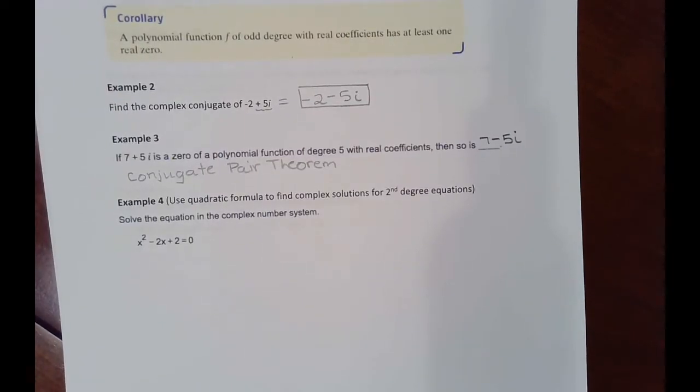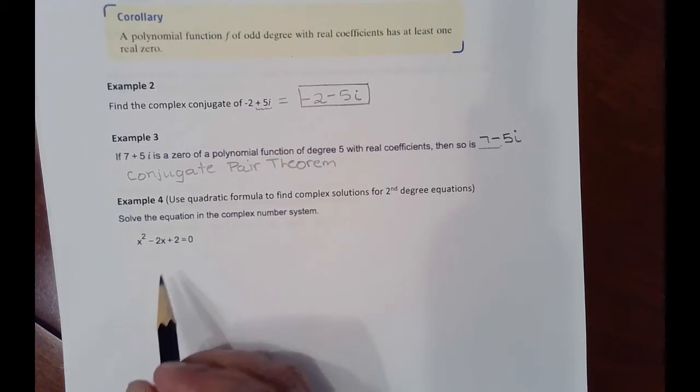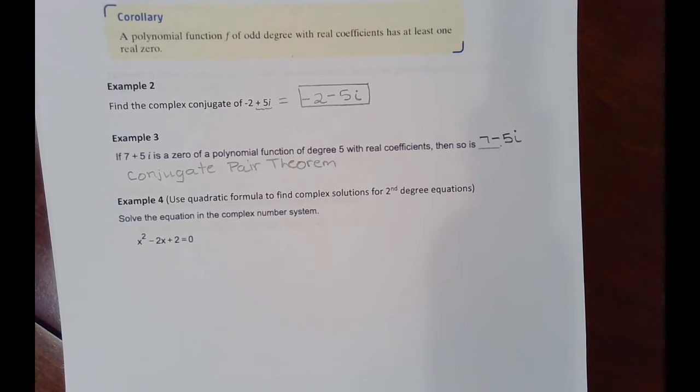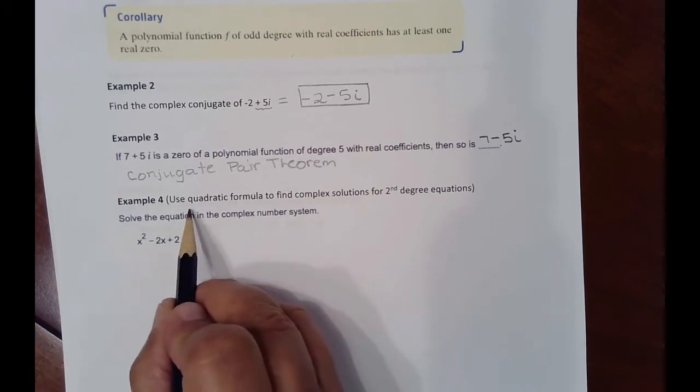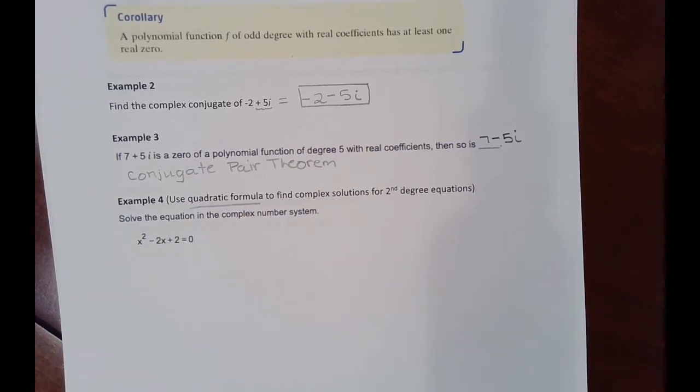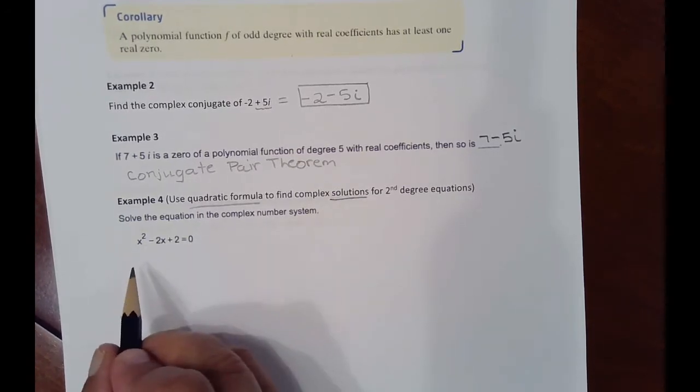Now finally we get to example 4, and it says use the quadratic formula to find complex solutions for the second degree equation. Solve the equation in the complex number system. So you've had experience finding solutions using the quadratic formula when it can't factor. This cannot be factored, so you have to use the quadratic formula to find the solutions, and they just happen to be complex. Okay, here we go.